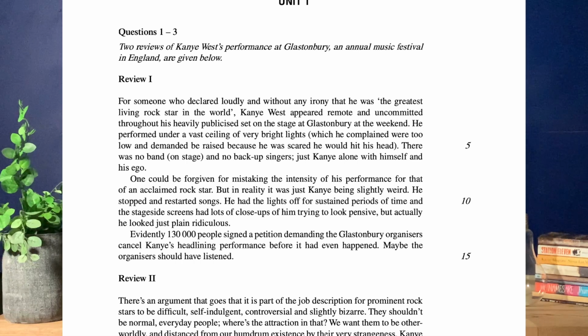He performed under a vast ceiling of very bright lights, which he complained were too low and demanded be raised because he was scared he would hit his head. There was no band on stage and no backup singers, just Kanye along with himself and his ego."